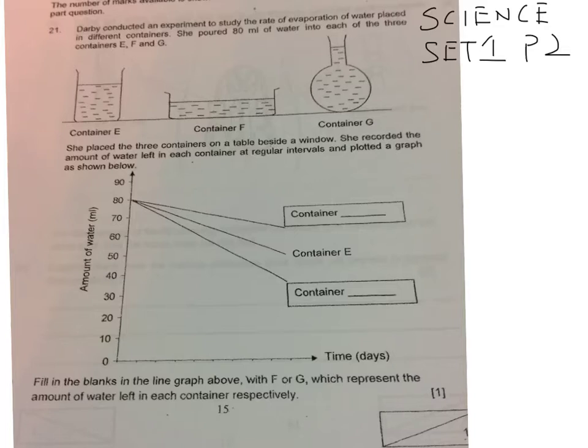Okay, Larry conducted an experiment to study the rate of evaporation of water placed in 3 containers. She poured 80 ml of water into each of the 3 containers. She placed the 3 containers on the tables beside a window. She recorded the amount of water left in each container at regular intervals and plotted the graph. Okay, so container E is right in the middle. So fill in the blanks above with F or G. We represented the amount of water left in the container respectively.